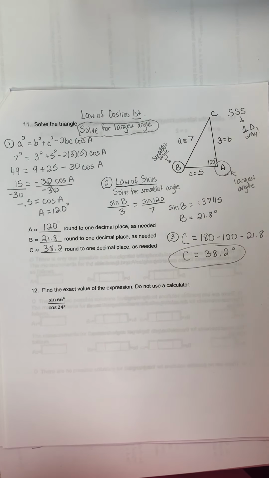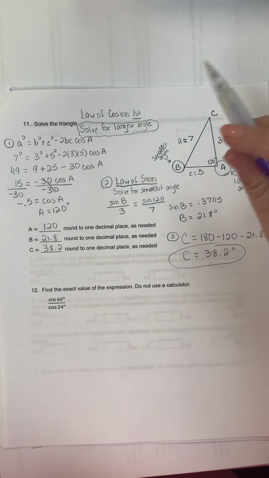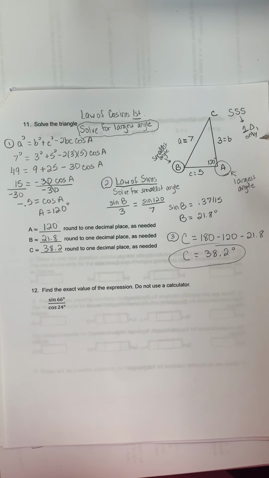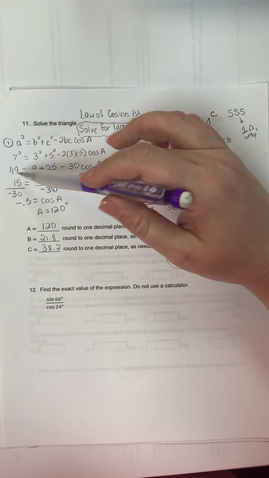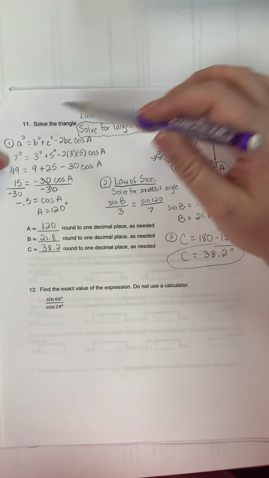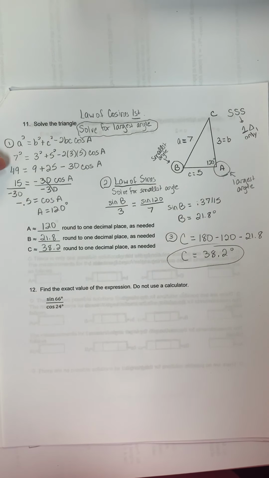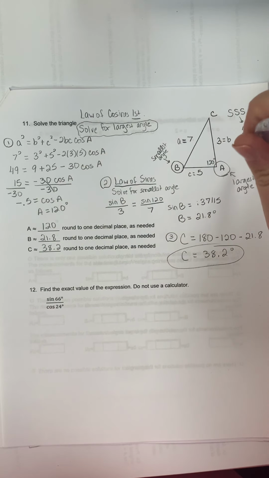Okay, so you will have one like this where you have side, side, side. When you have side, side, side, use the law of cosines first on the largest angle. Make sure you can do this math. This is just calculator work. Make sure you're comfortable with it. Once you get that angle A, then you can switch to law of sines. Use your smallest angle, solve for that angle, and then use your law of triangles to get the third.